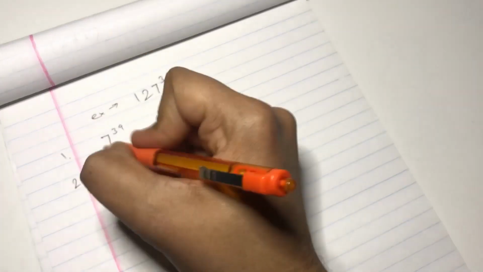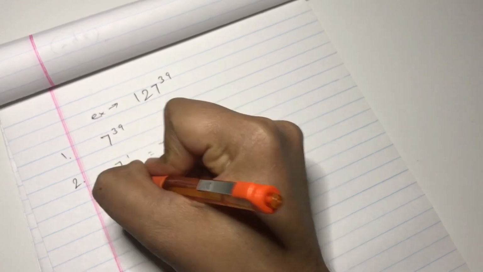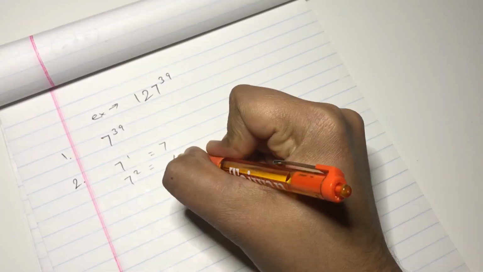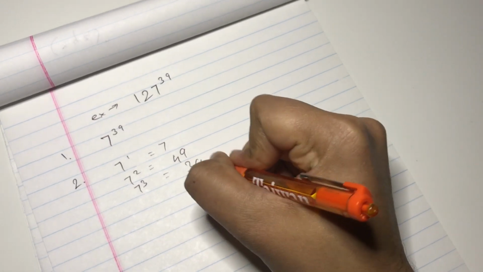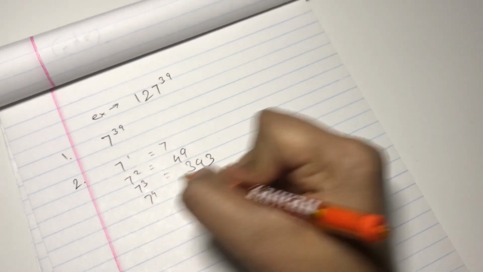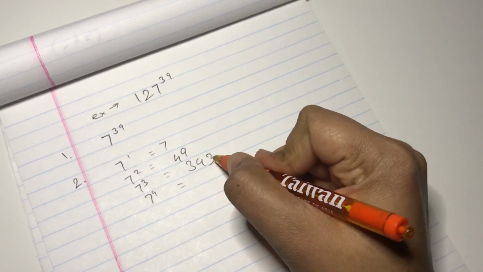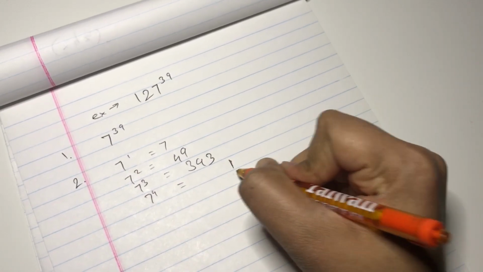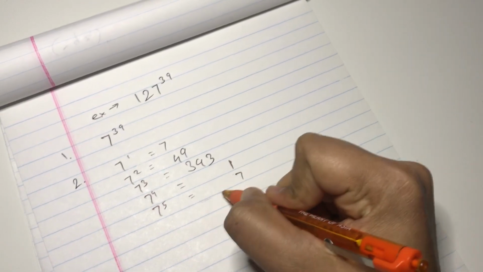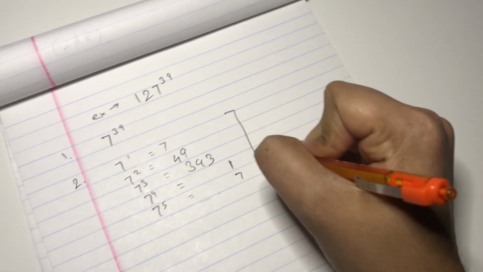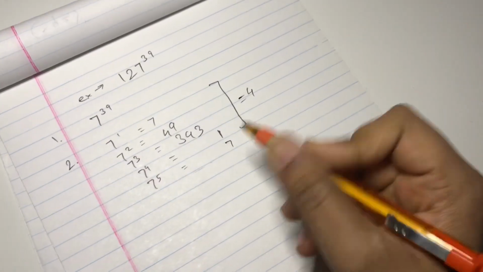Now, step number 2, find the cyclicity of 7. So 7 to the first power equals 7. 7 to the second power equals 49. 7 to the third power equals 343. 7 to the fourth power equals some number, but 3 times 7 is 21, so the last digit is going to be 1. Now 7 to the fifth power equals 1 times 7, some number with the last digit of 7. So the cyclicity equals 4.